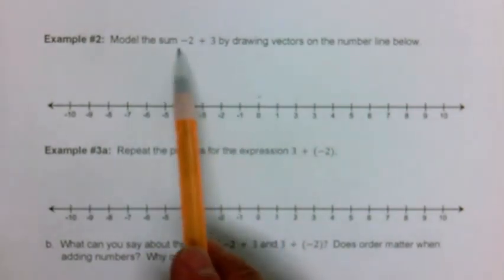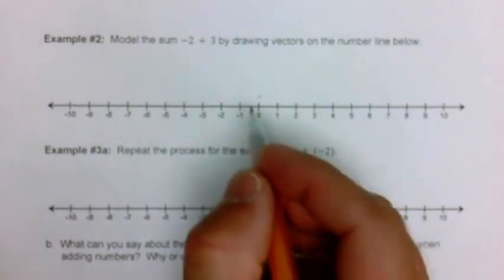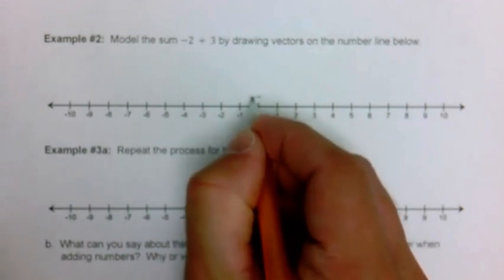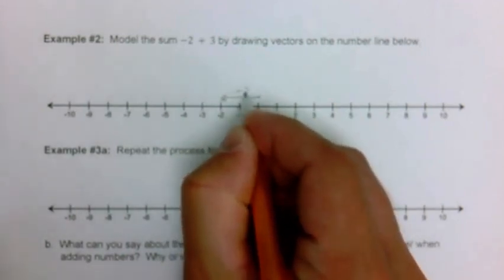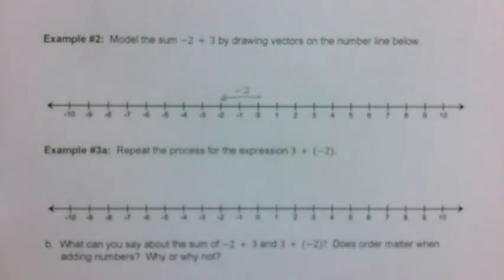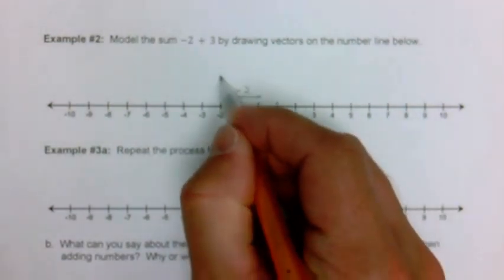Since my first number is a negative 2, I have to draw this vector 2 units to the left of 0, stopping at negative 2. And I can label that vector now as negative 2. My next vector is going to start where the first one ended. So right above negative 2, above that vector, I'm going to put a little dot right there to start my next vector.